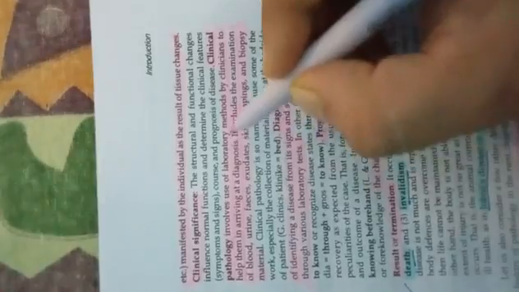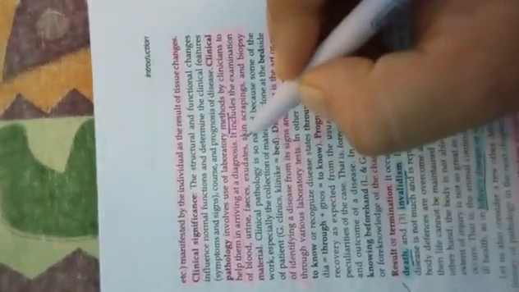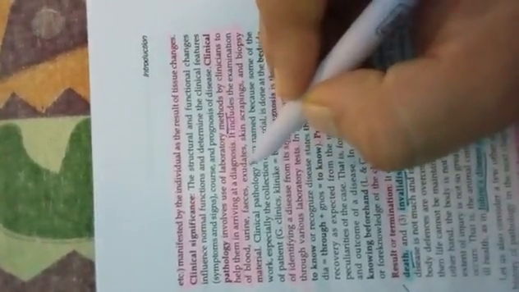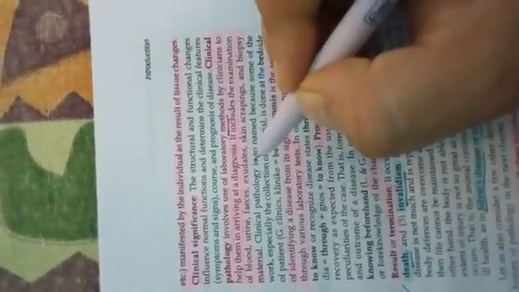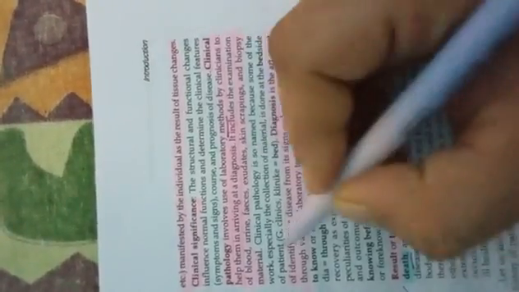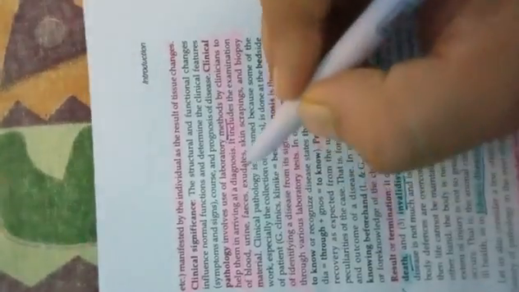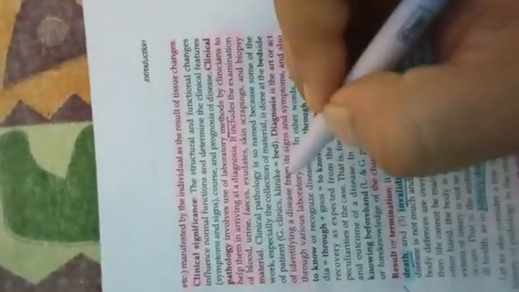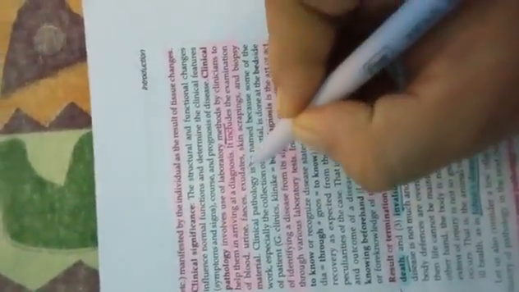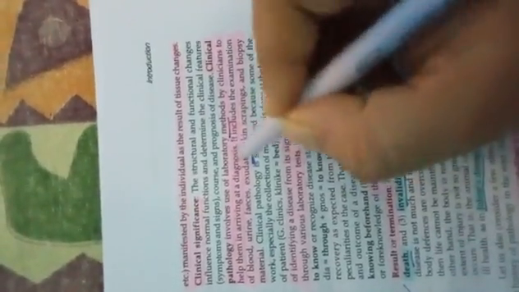Clinicians or doctors use laboratory methods to help them arrive at a diagnosis. It includes the examination of blood, urine, feces, exudates, skin scraping, and biopsy material. I forgot to check the meaning of exudates, so I will check it and tell you in the next lecture.